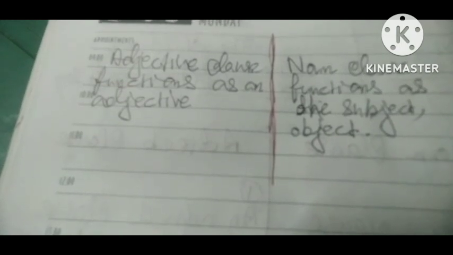Again, I'm telling you, an adjective clause functions as an adjective. It's too easy. First you have to find out the adjective, and you recognize the clause easily when you get the adjective. But the noun clause functions as the subject or the object of the sentence.